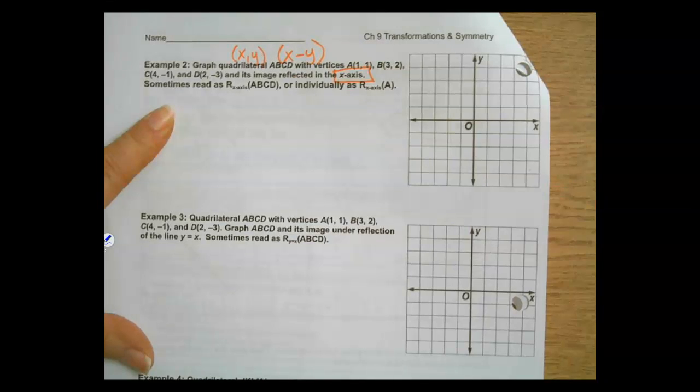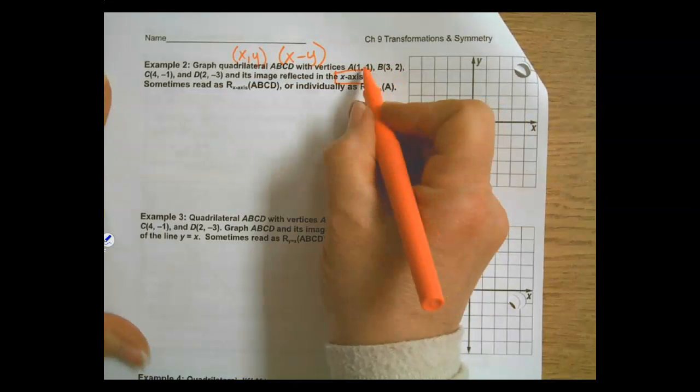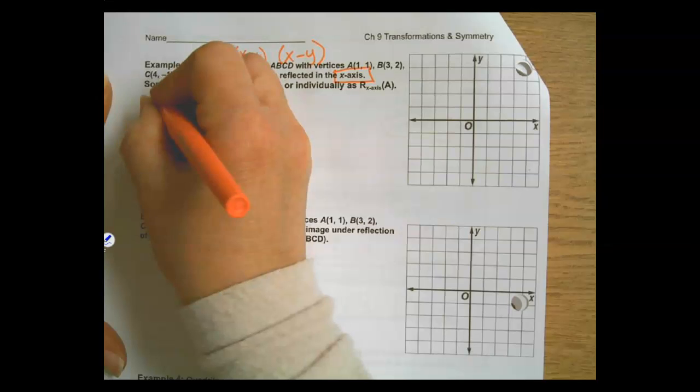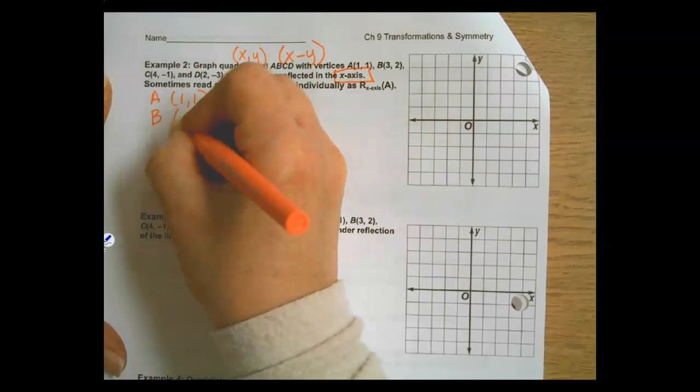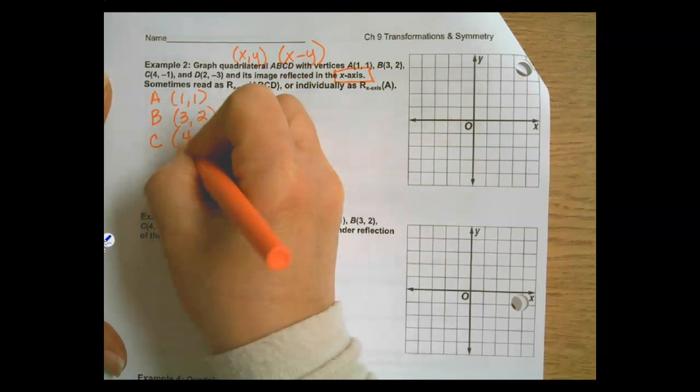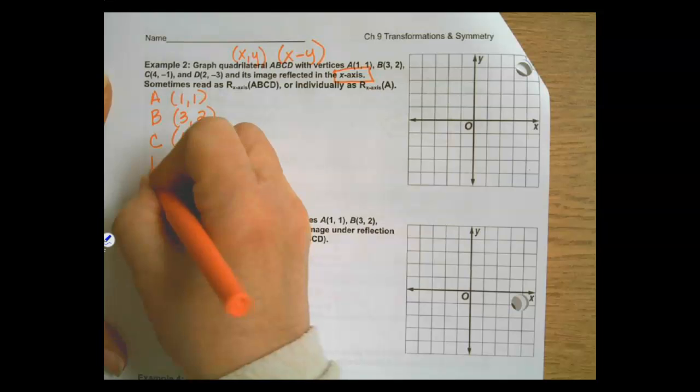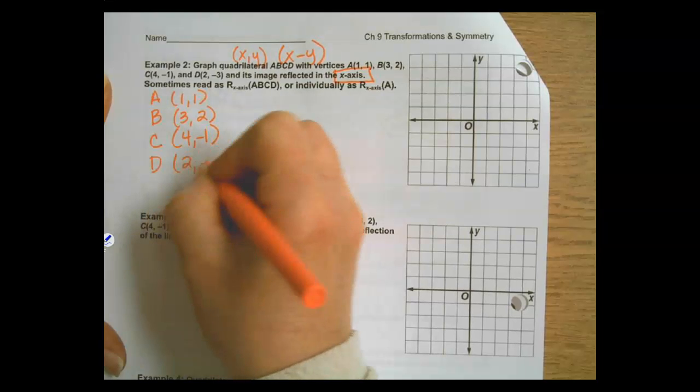So for me, I always like to write these. So A is 1, 1. B is 3, 2. C is 4, negative 1. And D is 2, negative 3.